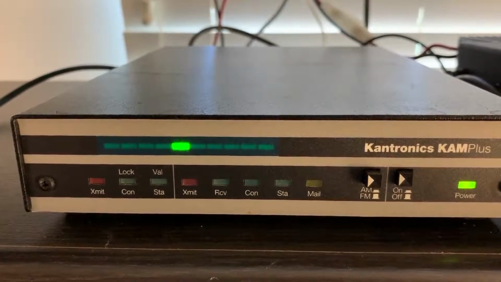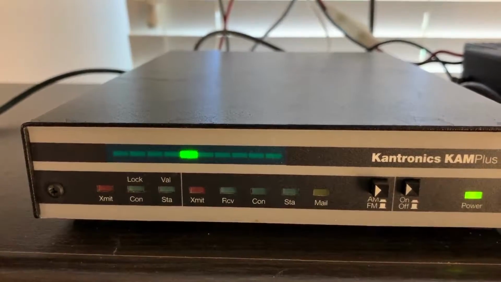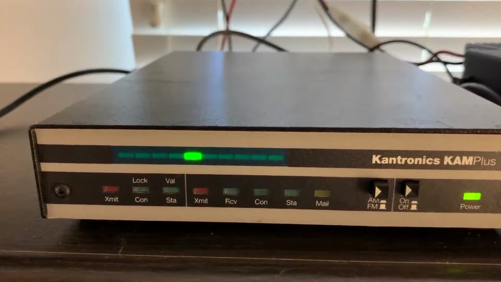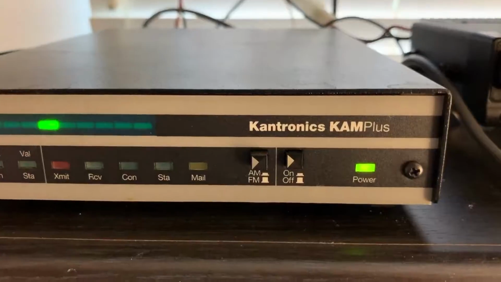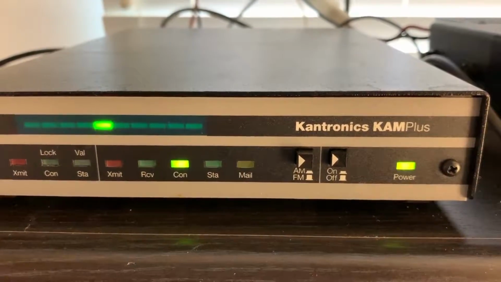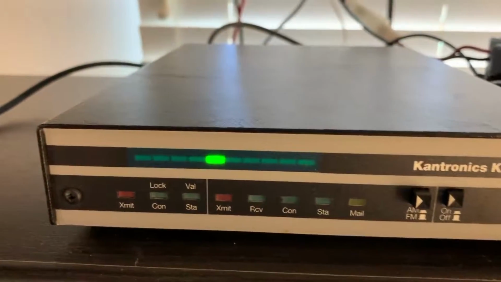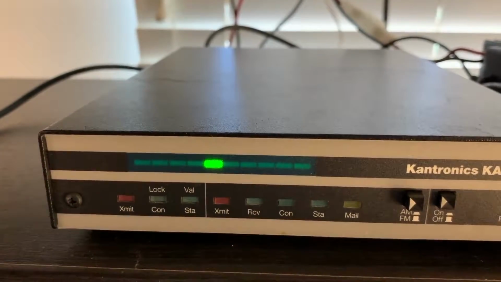We're running it in KISS mode, so you're going to see a lot of these lights light up if I receive a station at the time. Right there's a receive, so it's actually receiving something from the RF side from the radio. You have two buttons here, AM, FM. We use FM, so it's staying on FM, and the on-off button, and a power light. The green light you see right here is if we're on an HF frequency.